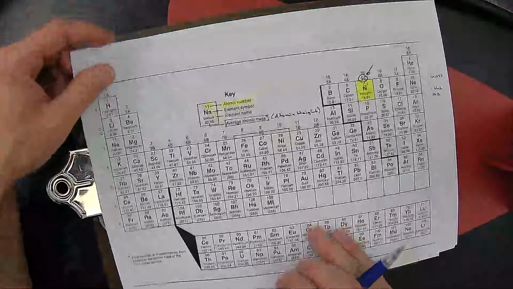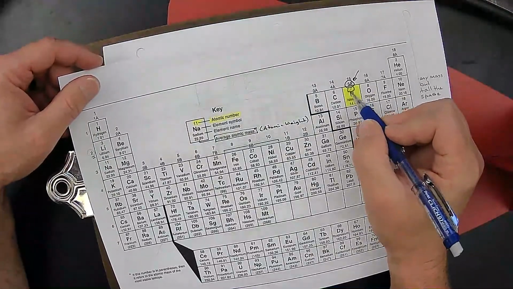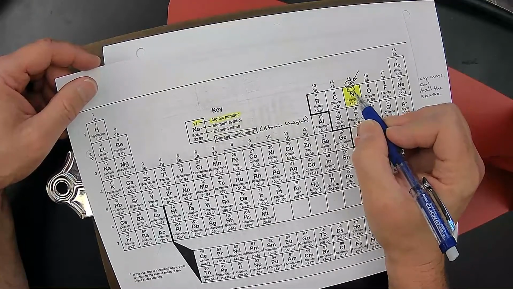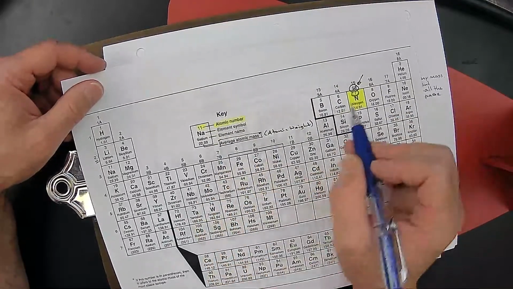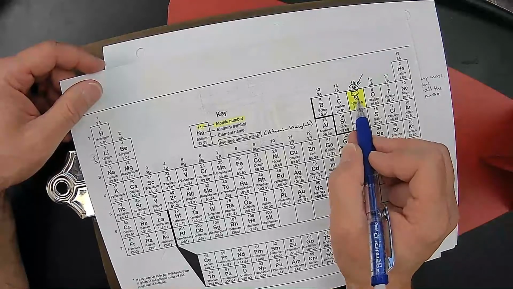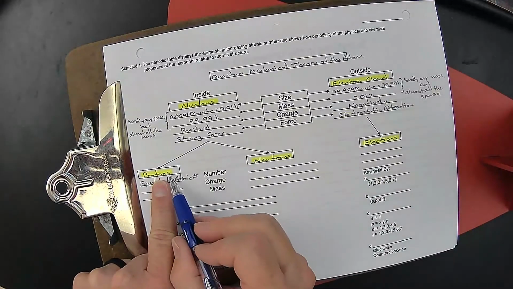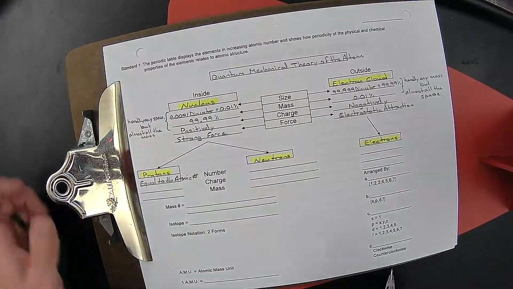So if we look at a periodic table, last time we looked at nitrogen, we found out nitrogen is number 7 on the periodic table. Its atomic number is 7. So that means every single atom of nitrogen has 7 protons. 7 protons that are in the nucleus.